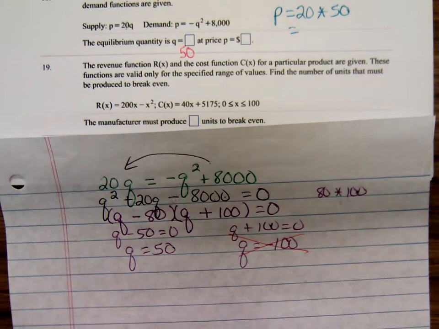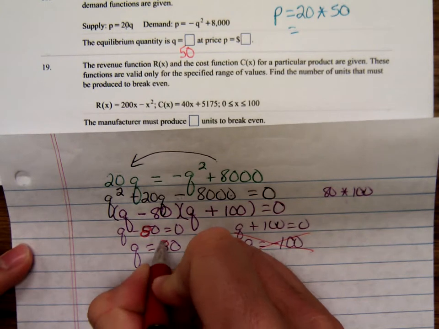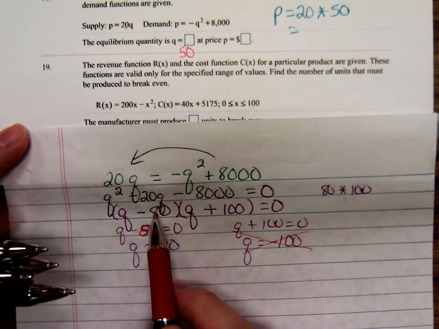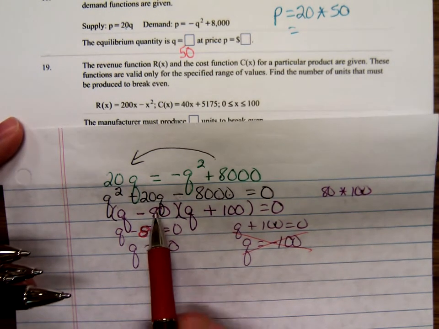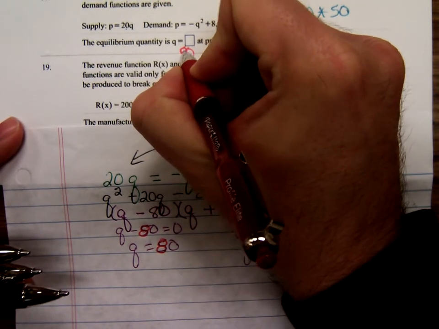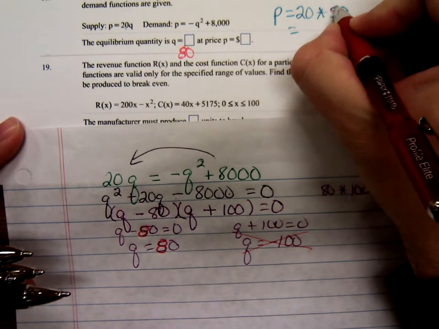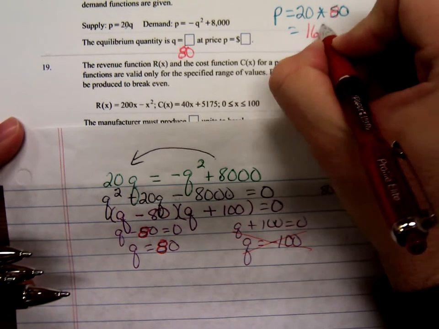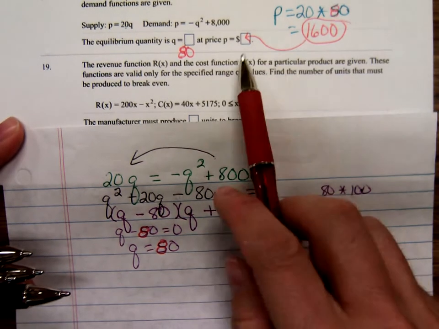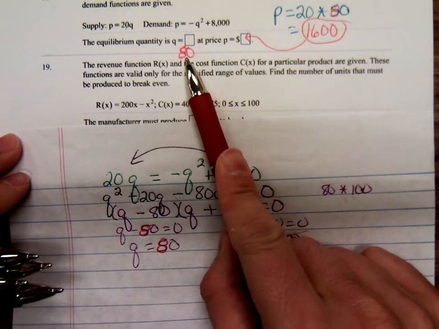Now, this is one of those problems with these videos. Can't just go back and undo it. You know, I couldn't read my own writing. 80, I changed to 50, but hopefully you caught that. So it should be Q equals 80, 80 right there, and then 20 times 80, 1600. So they should set the price at $1,600, and they can produce and sell 80 of the items at that price.